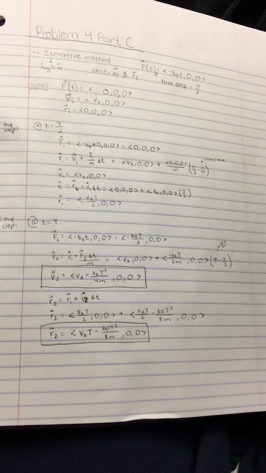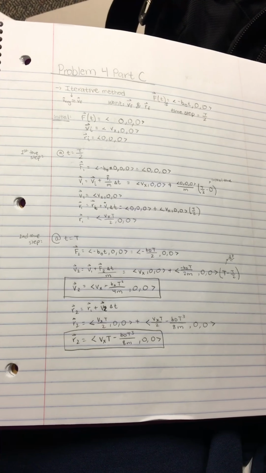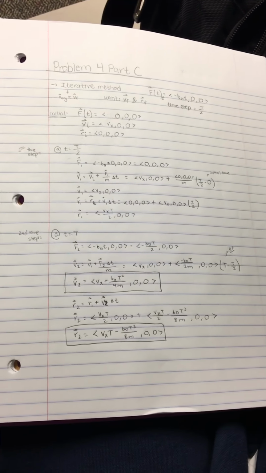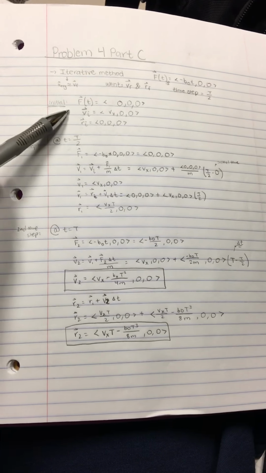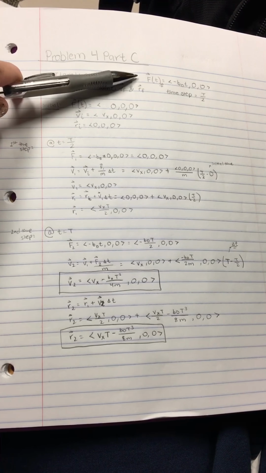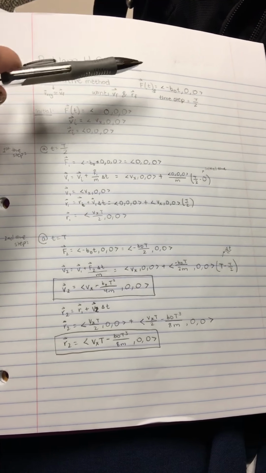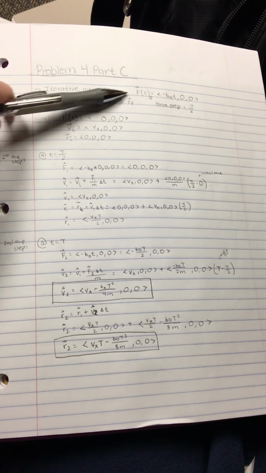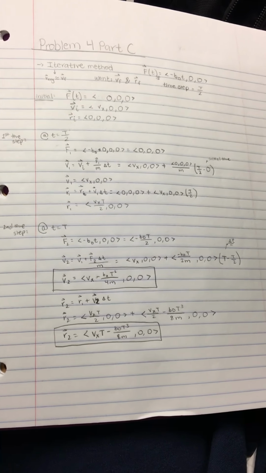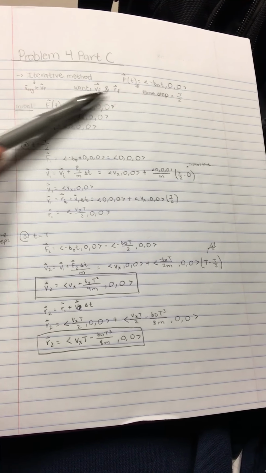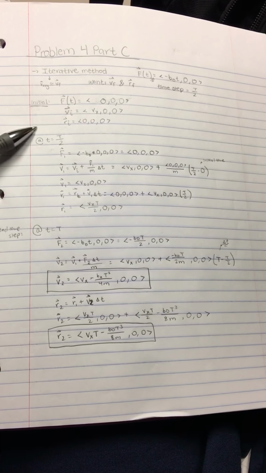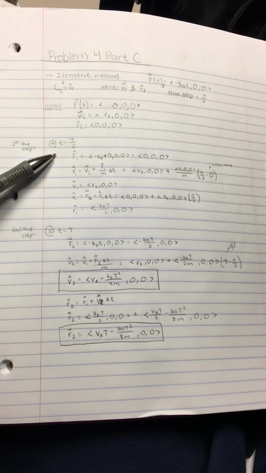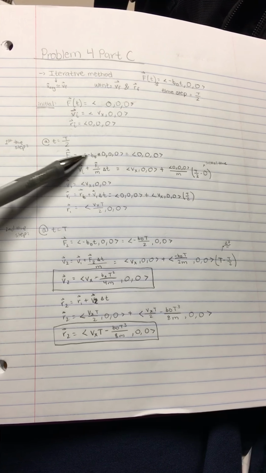Now for part C. They're asking you to find the final velocity and final position using the iterative method with 2 time steps. So you start out with your initial values. The value given in the problem is tricky, but this is actually the final force that you're using down here. I messed up the first time thinking this was the initial force, but the initial is actually 0, 0, 0. Same with velocity, same with position. So, for your first time step, the initial force, 0.